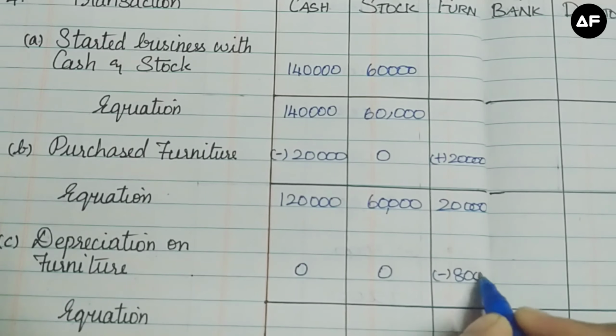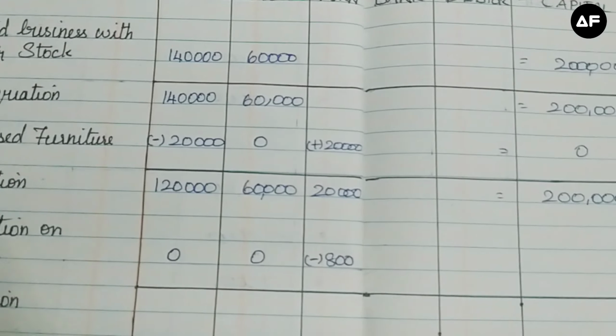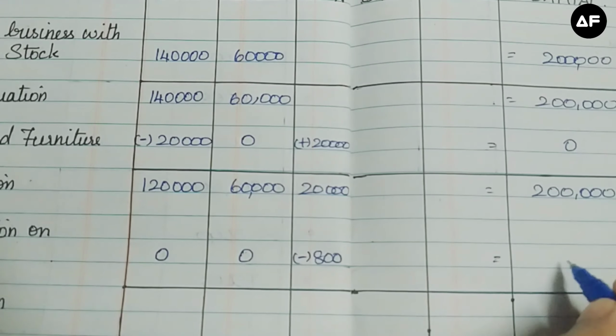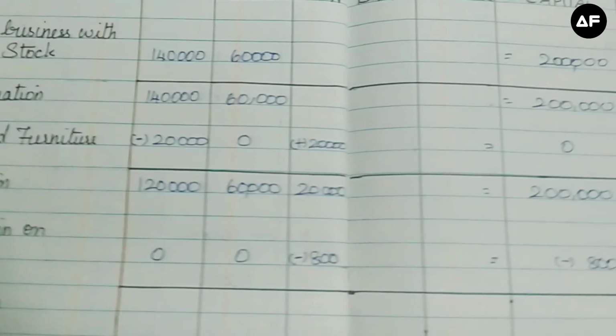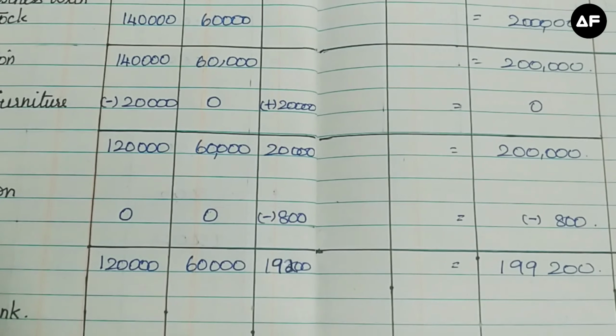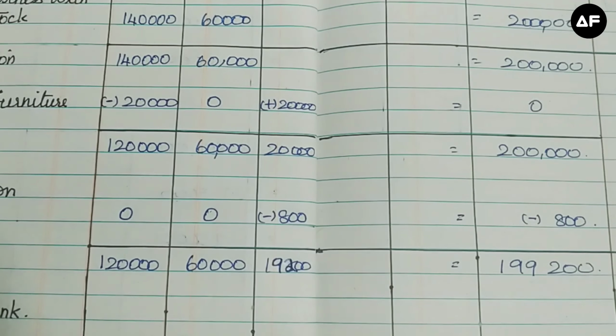That is 800 decreased. And in the capital I am going to decrease the 800 because it is a loss for my business. The value of the asset comes down, so it is a loss. The equation I get is 1,20,000 from cash, stock is 60,000, furniture 19,200 and capital is 1,99,200. So my equation is also balanced. When I sum up the three from the left hand side, it comes up to 1,99,200.